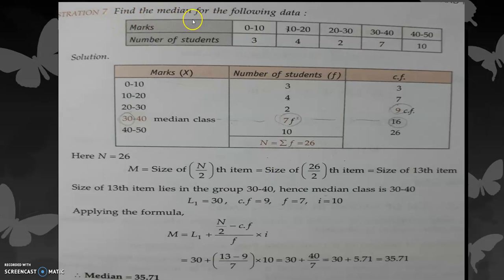Next one, find the median for the following data. This is a grouped data. So children, how do we calculate median for a grouped data? We have to use this formula. Median is equal to L1 plus (n by 2 minus CF) divided by frequency, into I. CF means cumulative frequency, and I is the class interval. Here marks are 0 to 10, 10 to 20, 20 to 30, 30 to 40, 40 to 50.